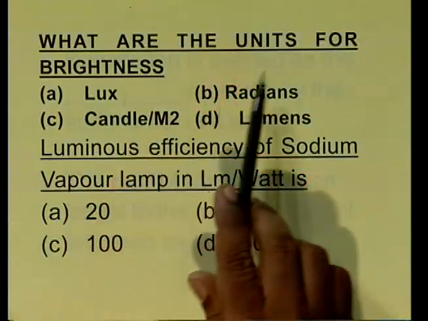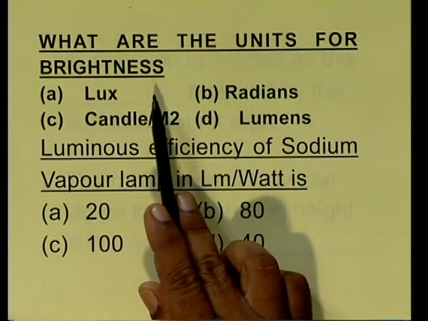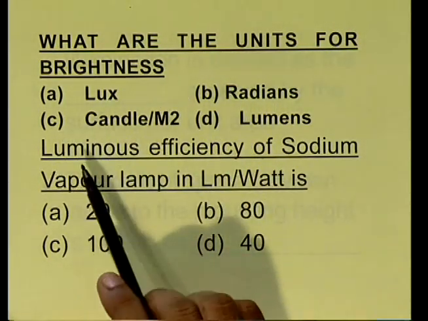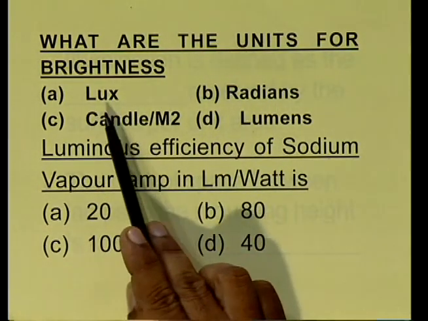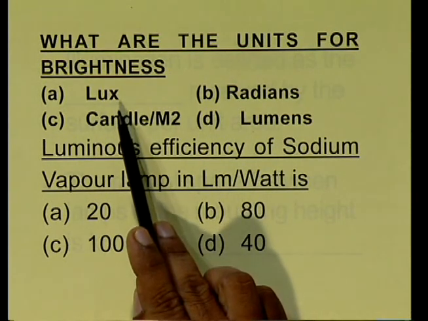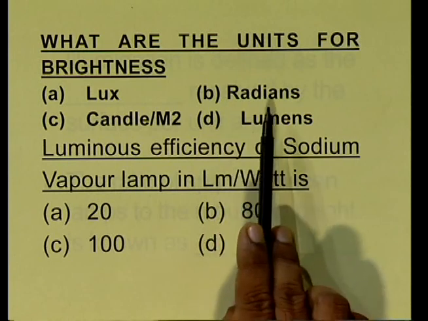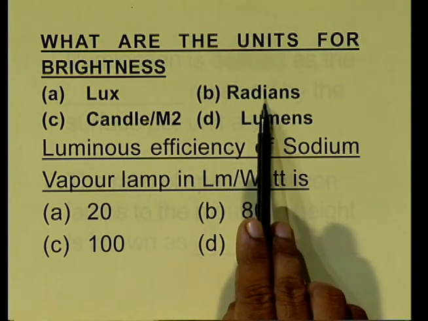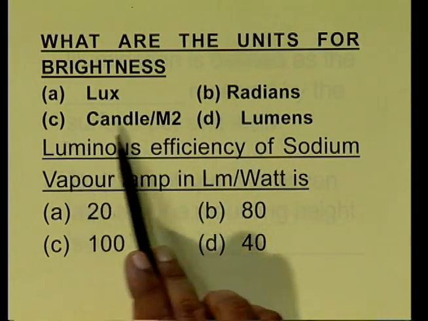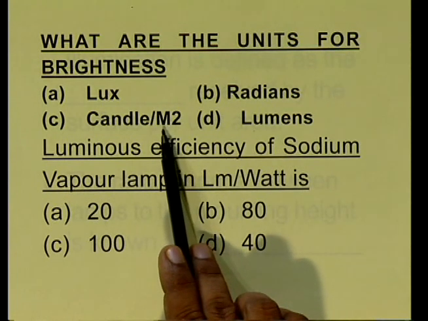The third question: what is the unit for brightness? A, lux. Lux is not the unit for brightness; lux is the unit for illumination. B, radians. Radians are the unit for plane angle. C, candle per meter square. Is it correct?